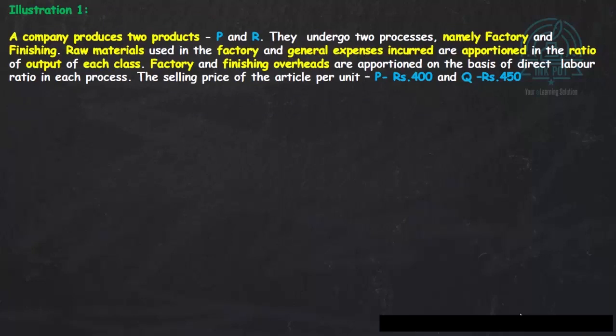In this video, we are going to start with the numericals of process costing. Now, this is the first numerical. A company produces two products P and R. They undergo two processes. First process is factory process and the second process is finishing process.